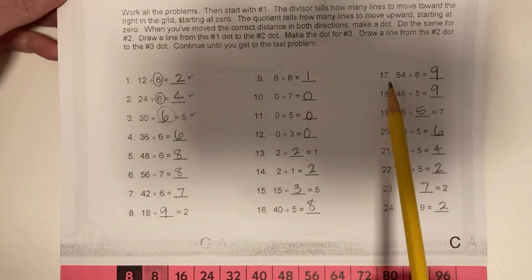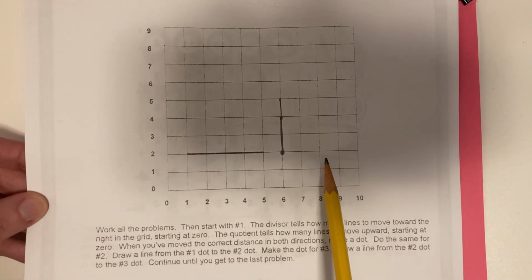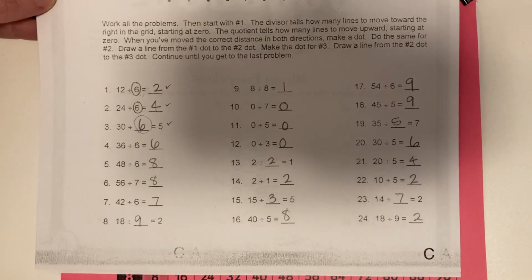The purpose of this activity is to practice the division. This is the important part. If the picture doesn't turn out perfectly, it's okay. The main focus is to get the division practice correct.